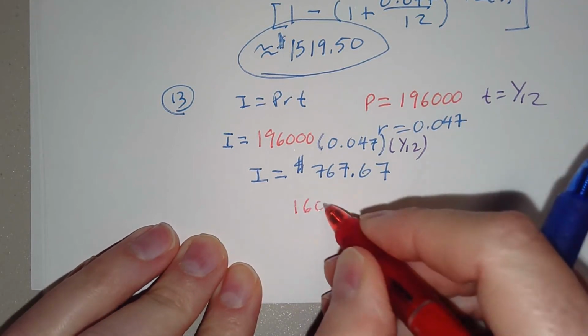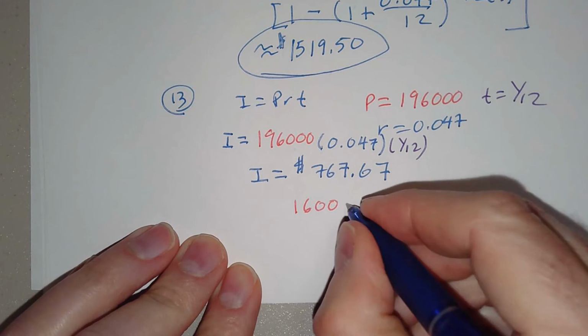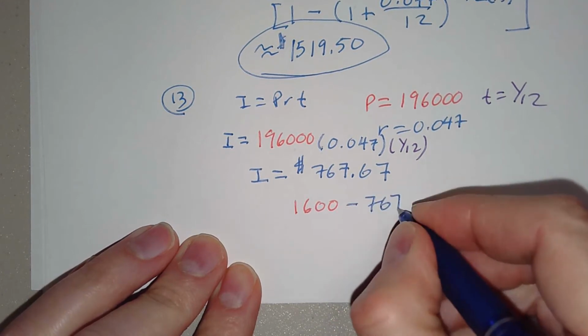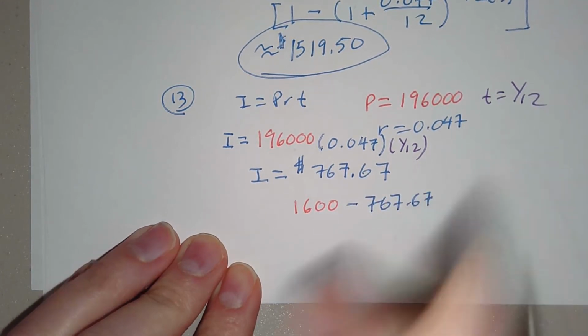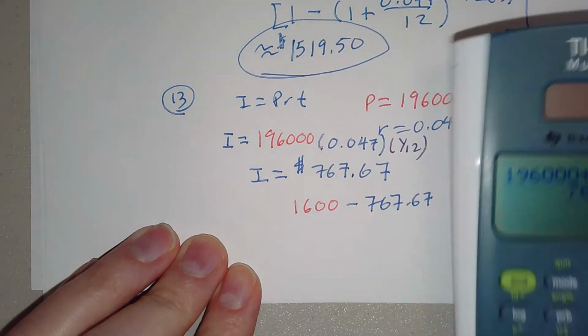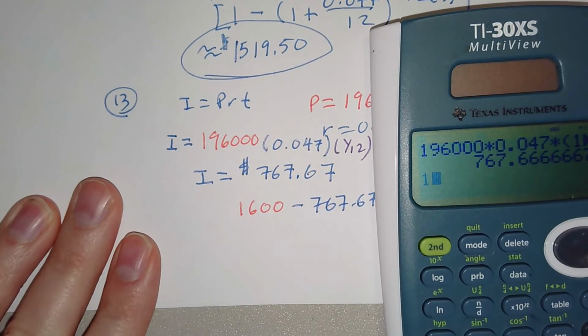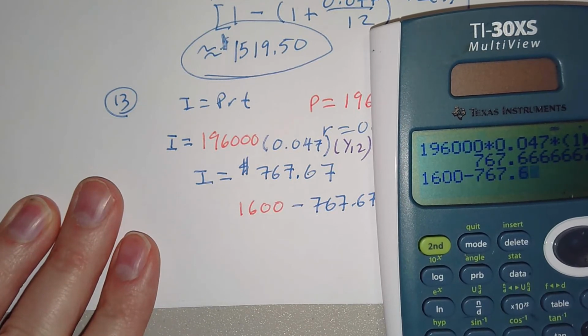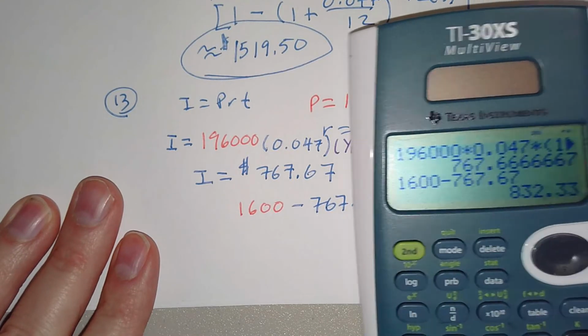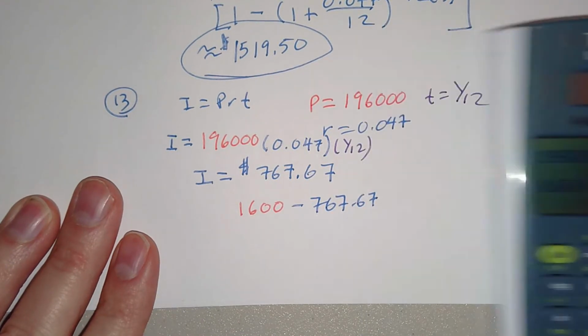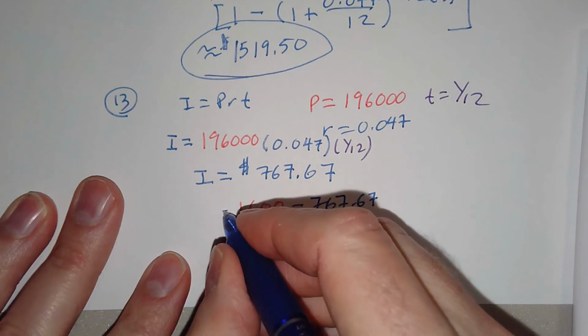So we're going to take $1,600 minus that interest payment. So that'll give us $832.33. That's how much went to principal.